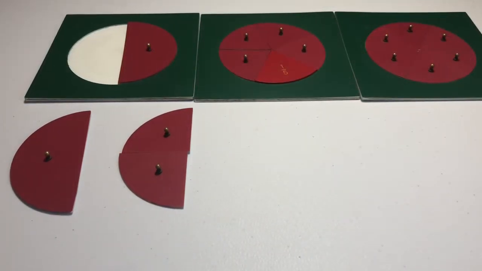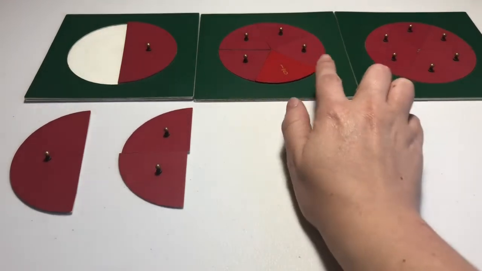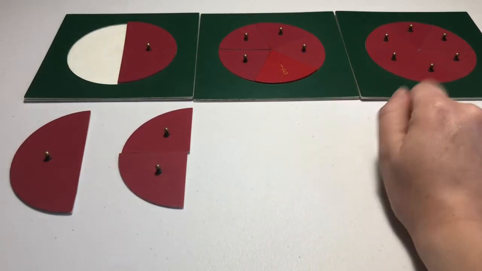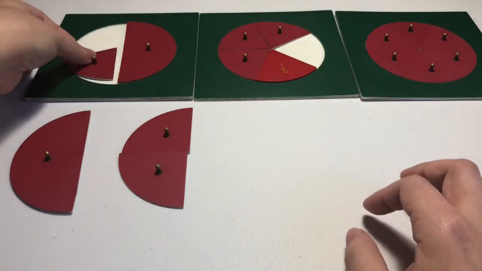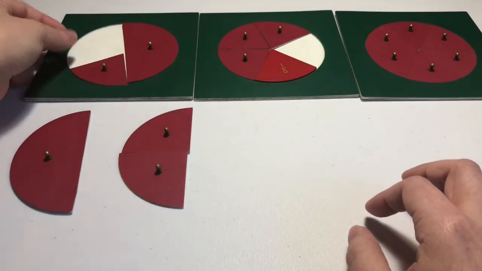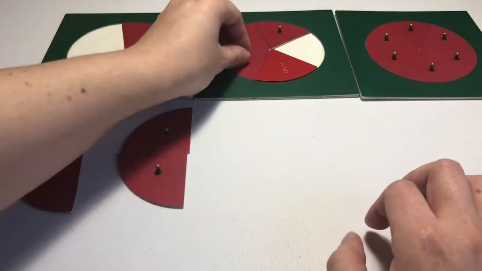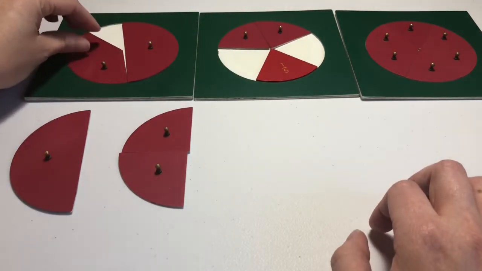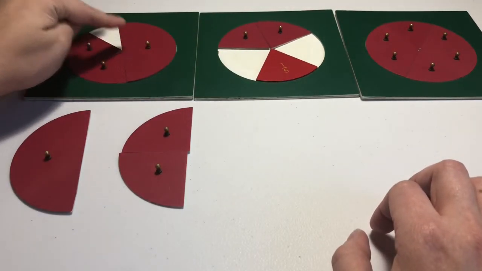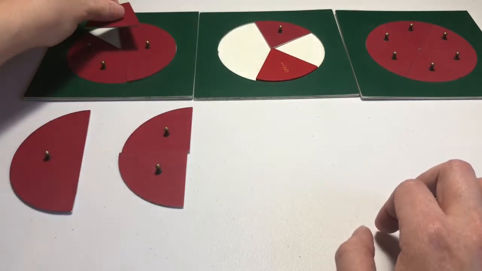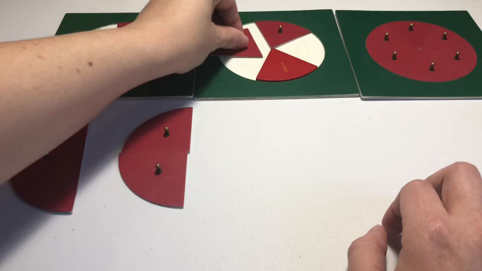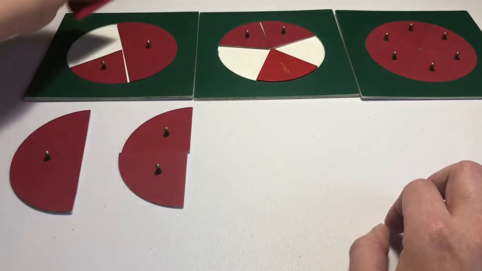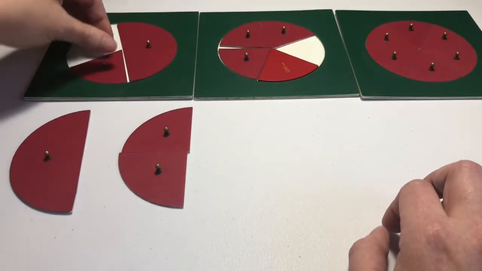Okay, so we tried our thirds and our fourths, and now we're going to try our fifths and our sixths. Start with fifths. So I can fit one of the fifths, 2 of the fifths. Oh, I can't get another one in there. So my fifths cannot be equivalent to 1/2.